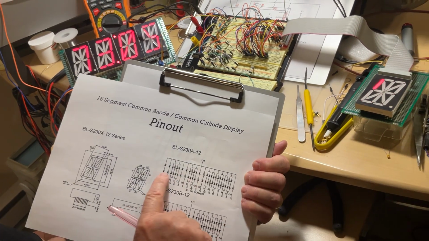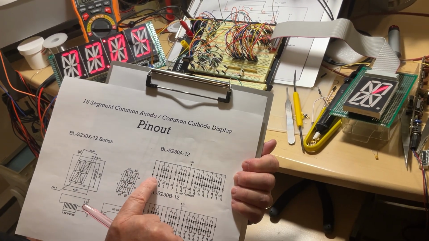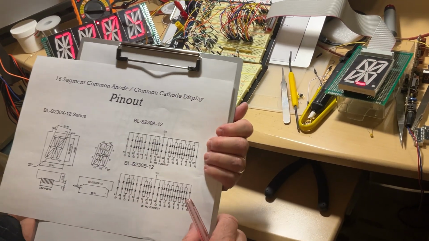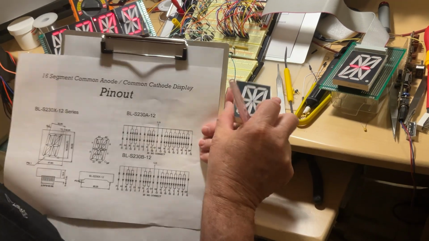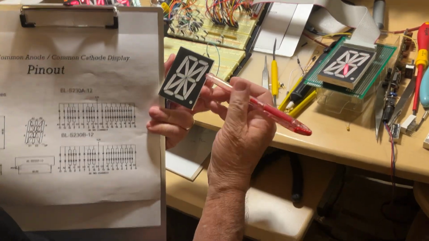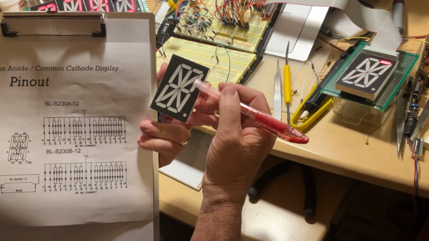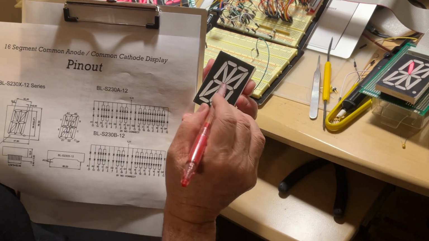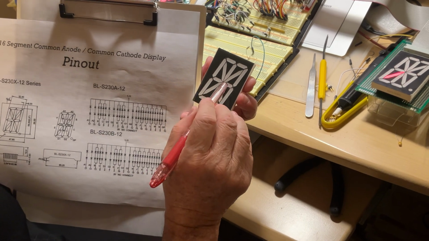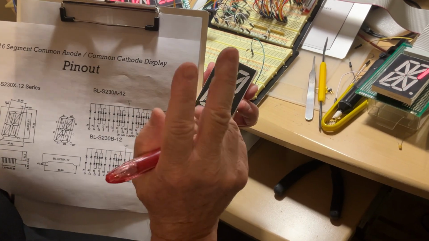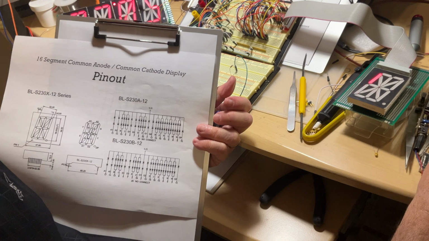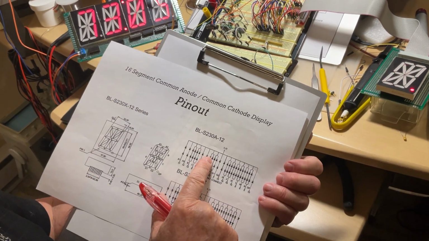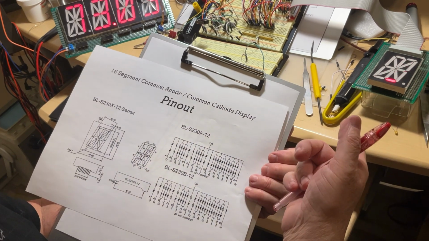But here, if you can take a look, each segment, like this one here, B, or each half segment, like G1, G2, has inside 2 LEDs. For that reason, another problem we're going to have with the 16-segment displays is when we try to measure them.